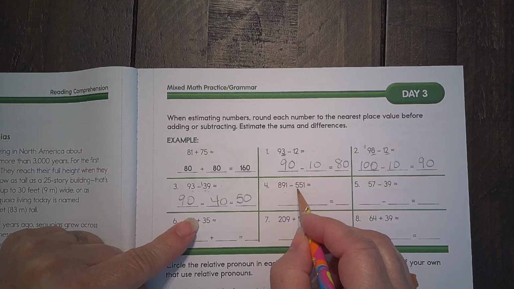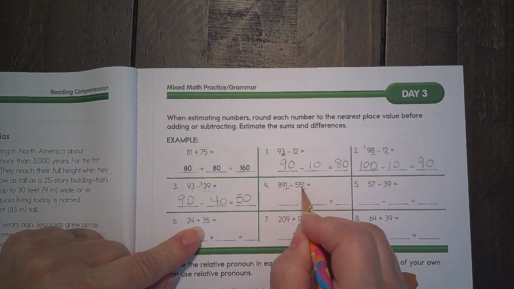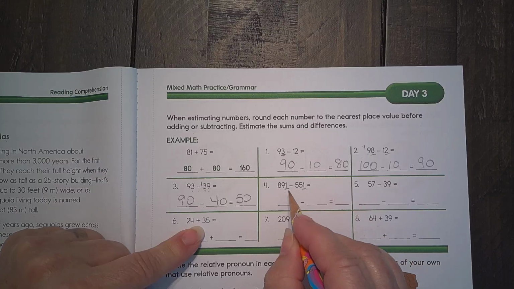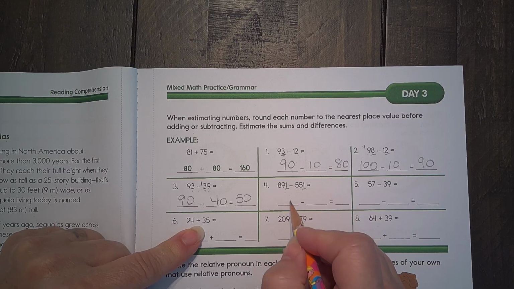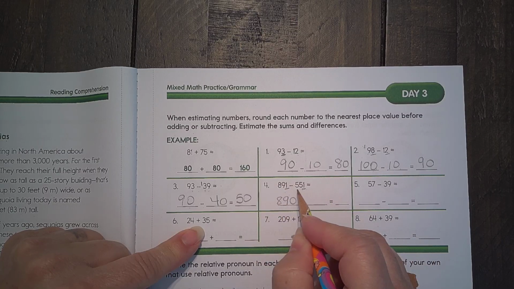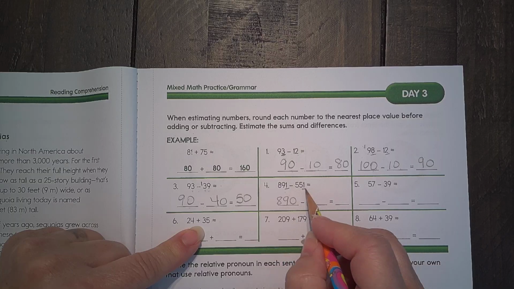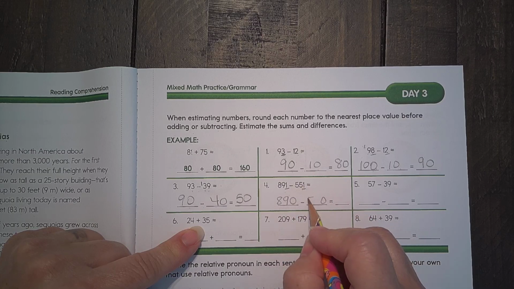891 minus 551. So same thing. Are the ones 5 or more? They're not. So we're going to go down to 0, and these stay the same. So 890 minus goes down, and these stay the same, so it's 550.